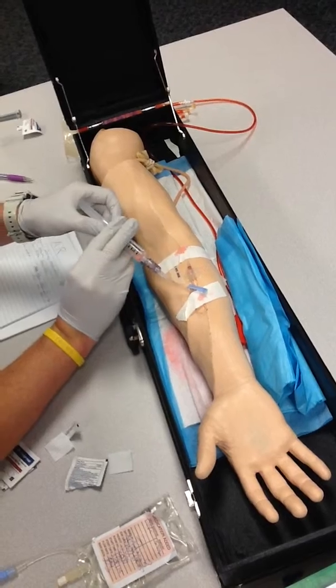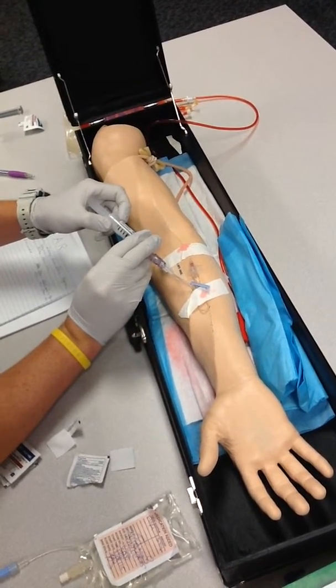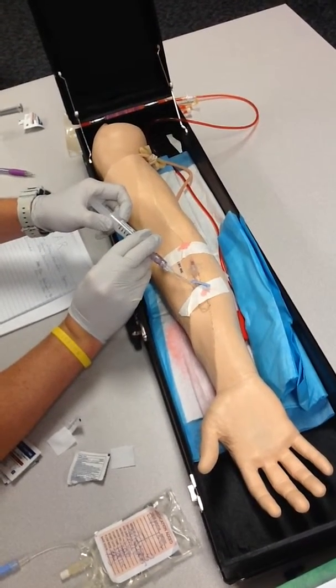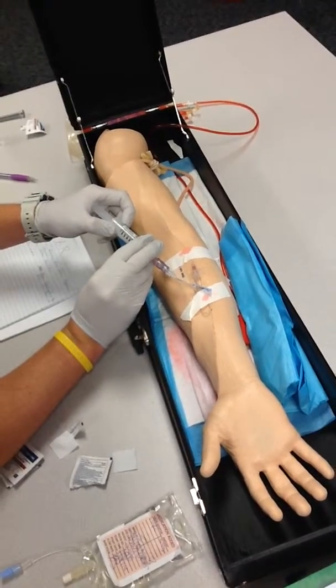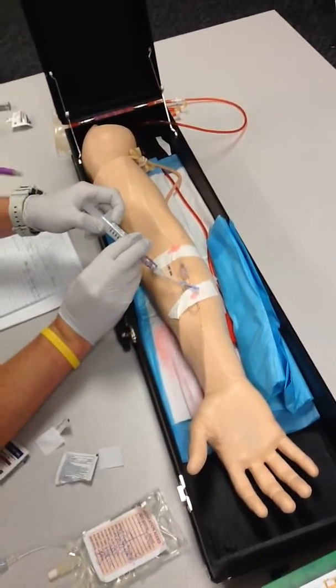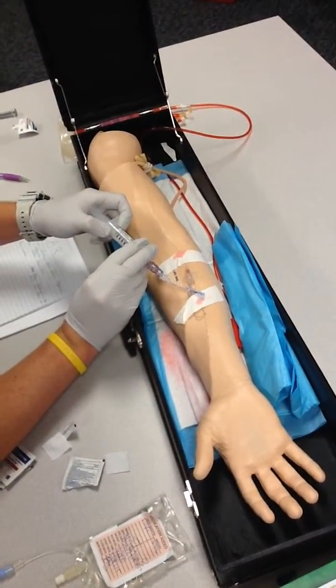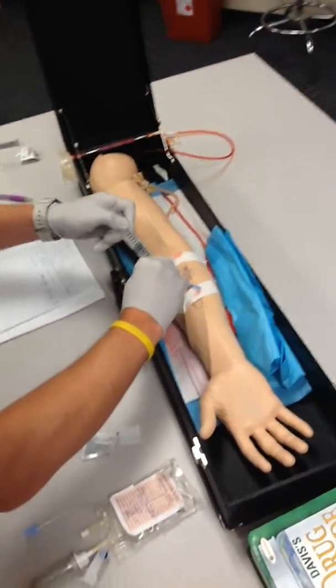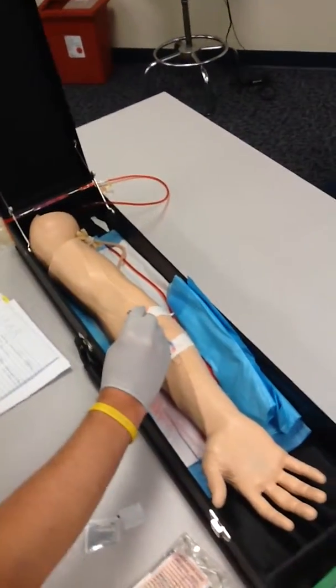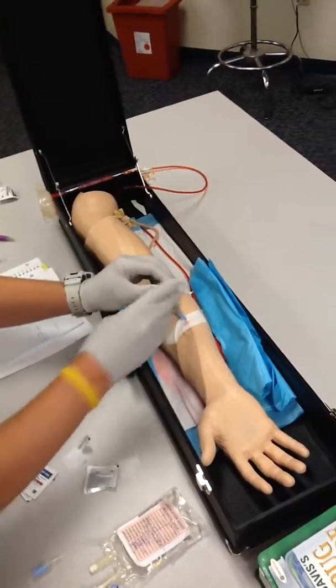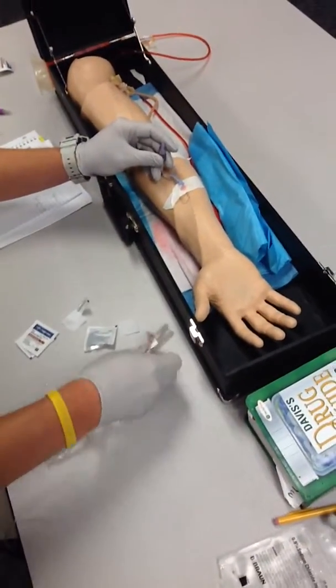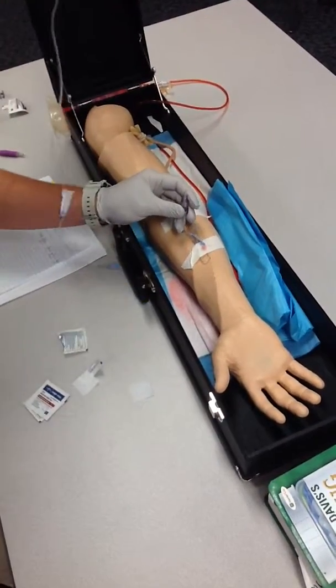So I will start to administer the flush at the push-stop method of 0.5 milliliter per push. Alright, 3 milliliters of saline have been flushed through. Next we'll have our Minibag application.